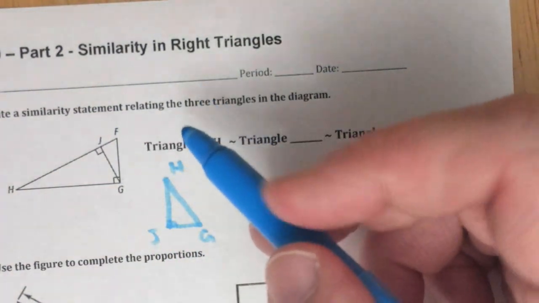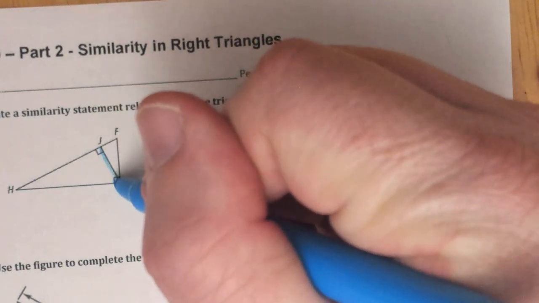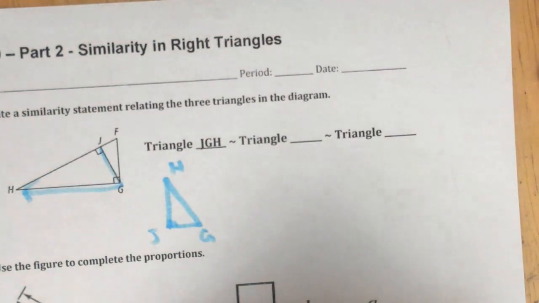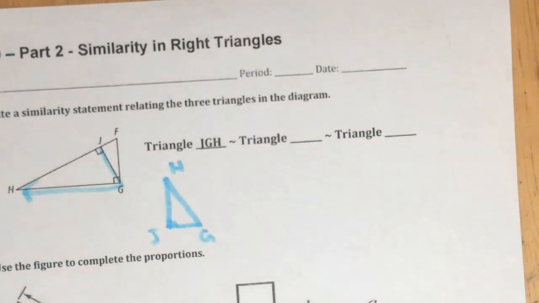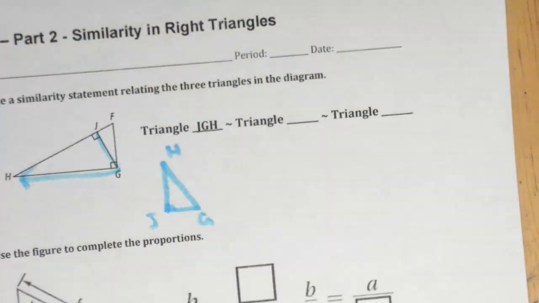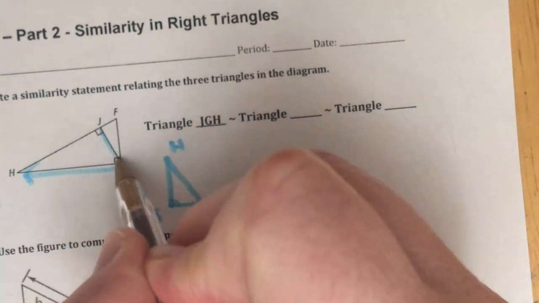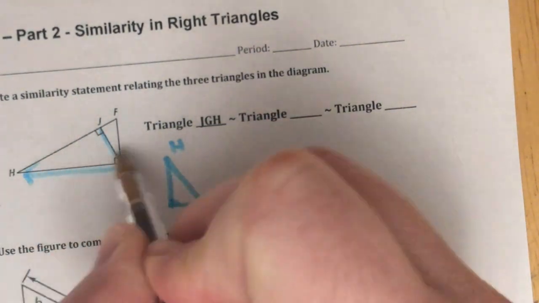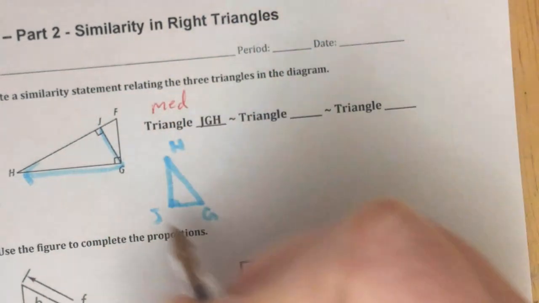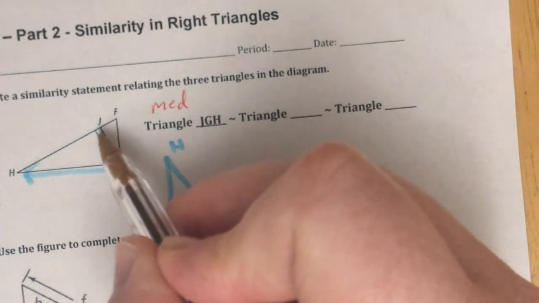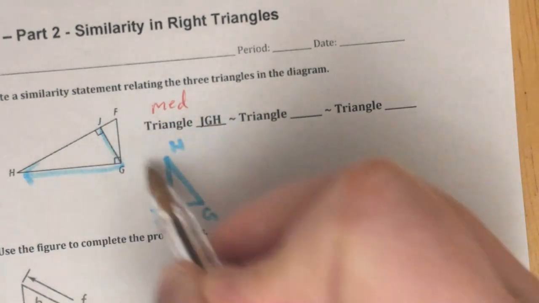Okay, so look at that path, J, G, H. To do that path, I did the short side and then I did the hypotenuse. That's the pattern that I'm using. So I did the short on that, see that triangle right there? That's the medium triangle. This is the smallest triangle, and then this is the largest triangle.